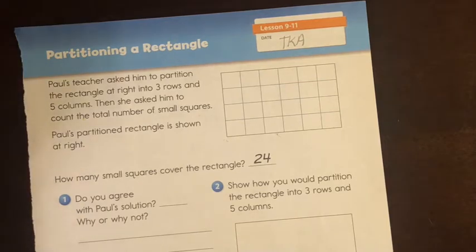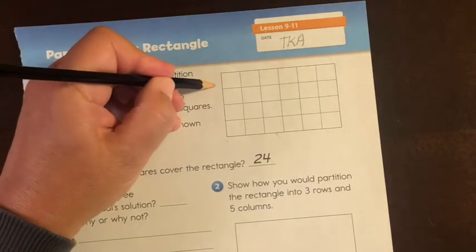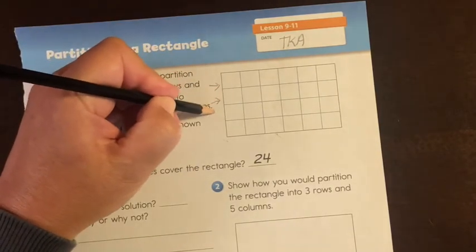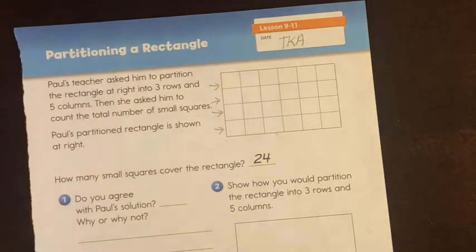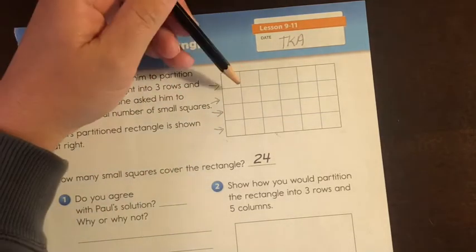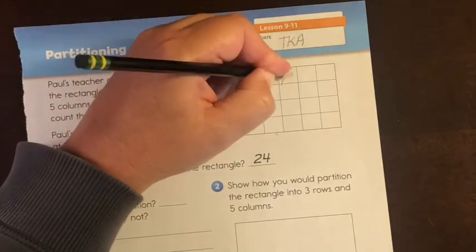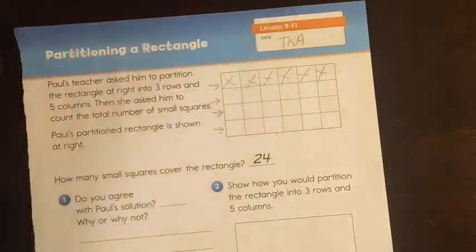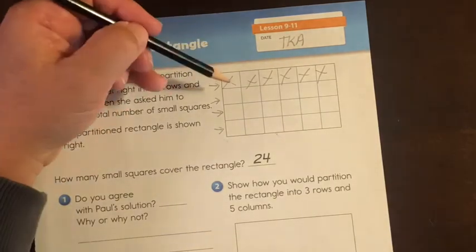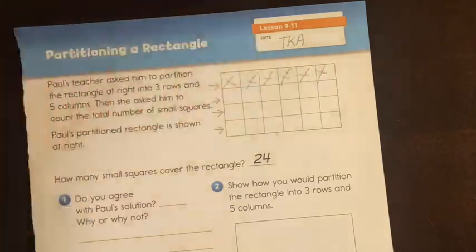So does he have 3 rows? He does not. How many rows does he have? 1, 2, 3, 4. And how many are in each row? 1, 2, 3, 4, 5, 6. So he doesn't, and how many columns is that? 1, 2, 3, 4, 5, 6 columns.